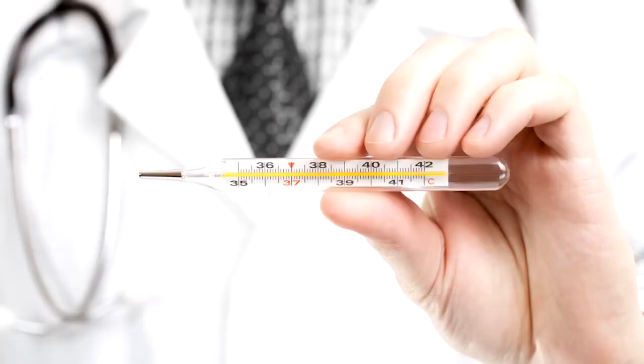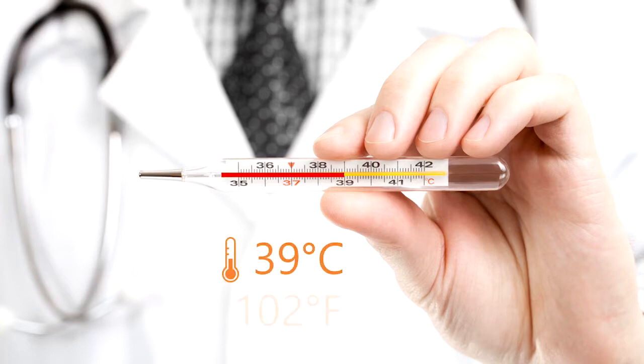Imagine we're feeling sick and we go to see our doctor. Our doctor takes a measurement of our body temperature using a thermometer. The thermometer reads 39 degrees Celsius, which is 102 degrees Fahrenheit for those of us who've yet to switch to the metric system. Based on this temperature, it's clear that we're running a fever.